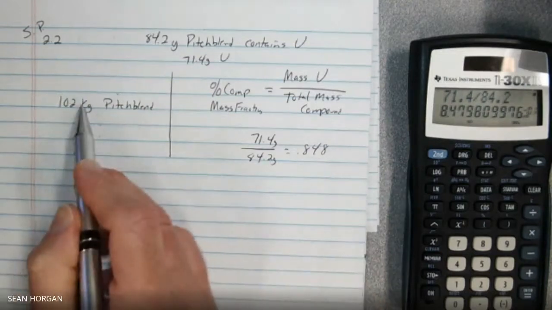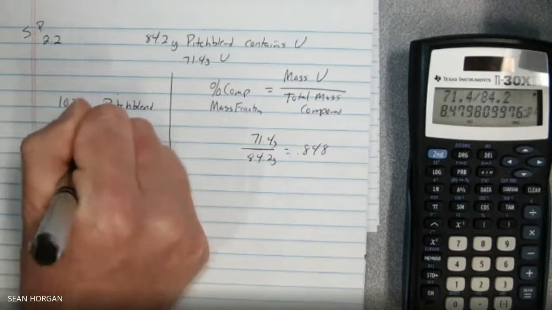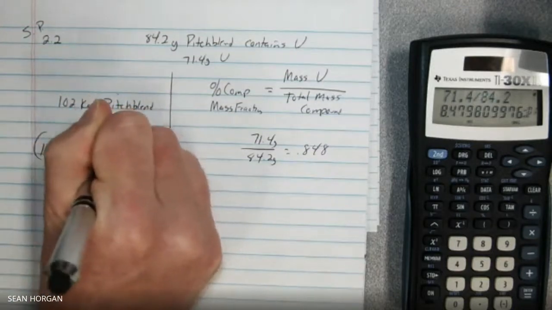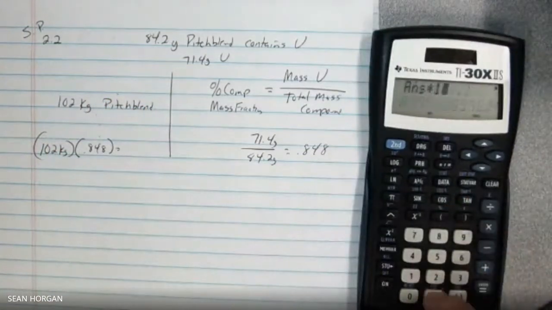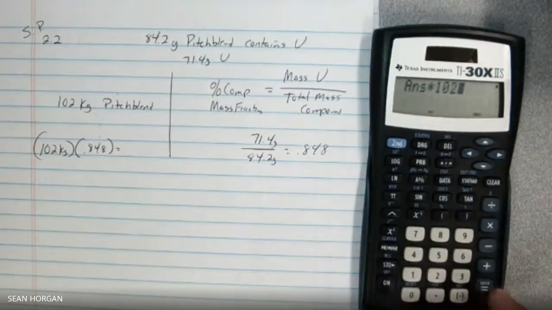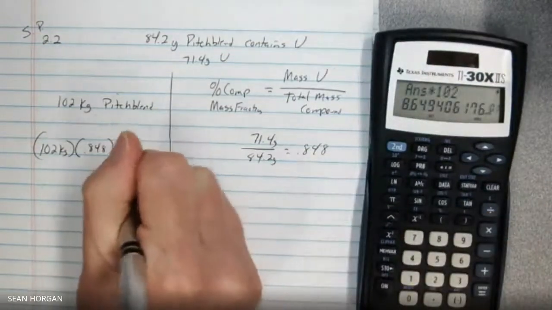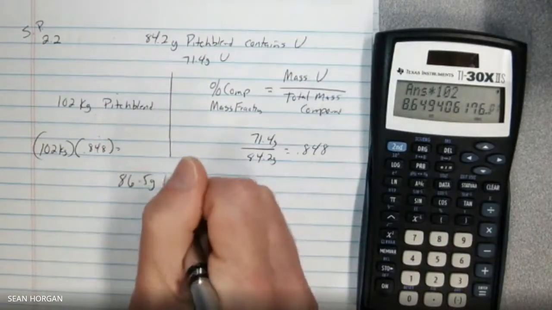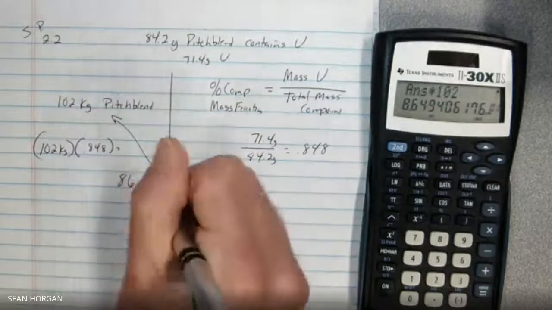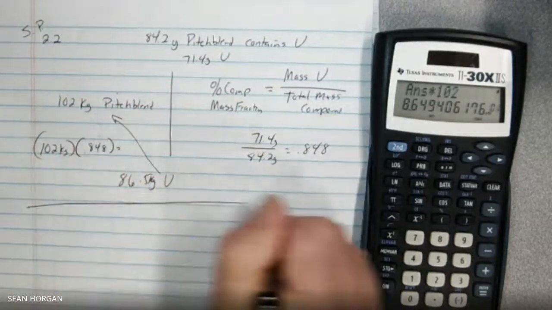So if this is the amount of pitch blend I have, I just have to take the 102 kilograms and multiply it by 0.848. And it says it's 86.5. So that means 86.5 kilograms of uranium exists in 102 kilograms of pitch blend.